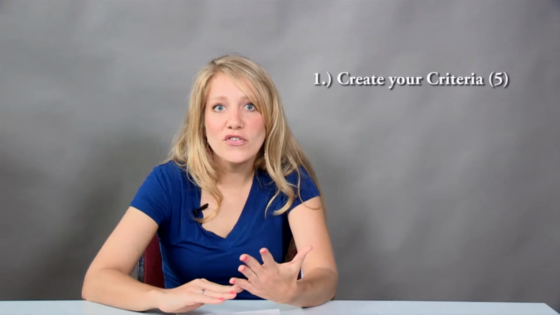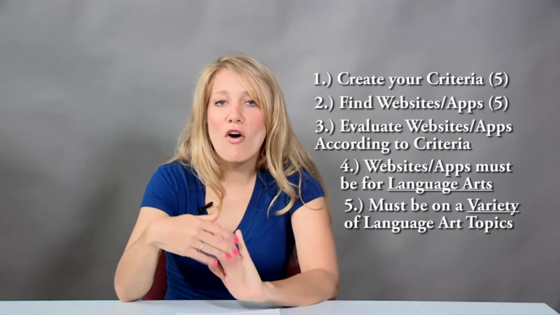You're going to create your 5 criteria, and then you're going to look for your 5 websites or apps and evaluate them according to those 5 criteria. And I want these to be websites or apps for language arts. So spelling, reading, writing, phonemic awareness, phonics, everything that we've been talking about in class. And I would like them to be on a variety of topics. I do not want all 5 websites and apps to be only on spelling. So make sure you look for a variety.